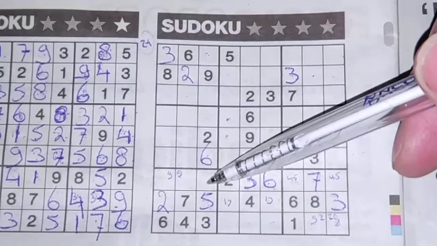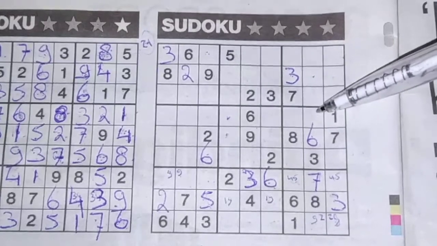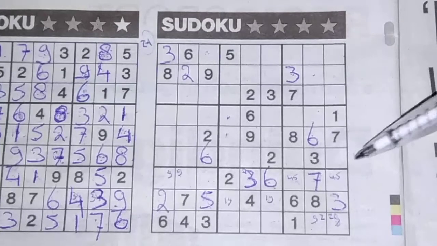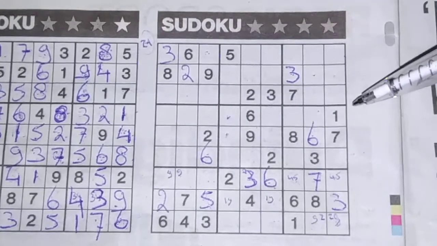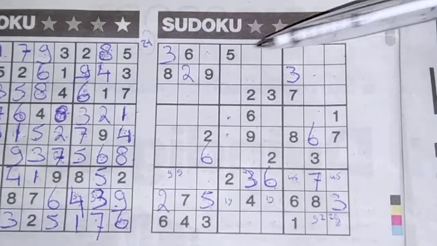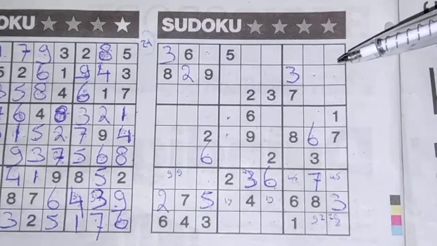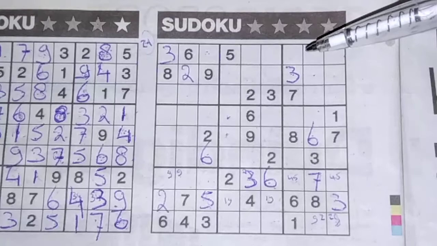8, 8. 2, 2. 7, 1, 3. 5 should be here. I think this one could be a tough one. I think a lot of pairs.